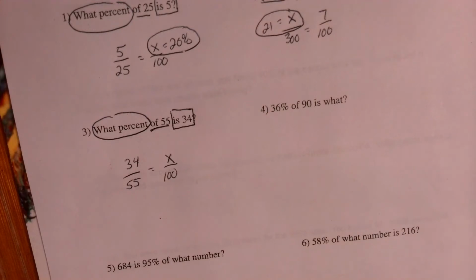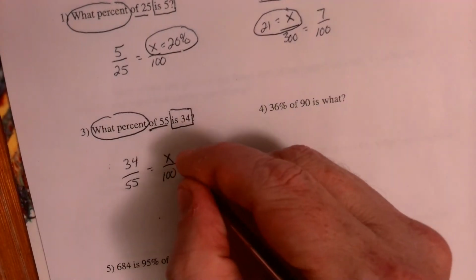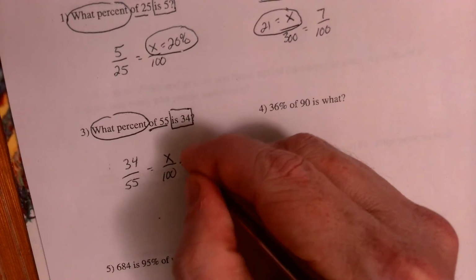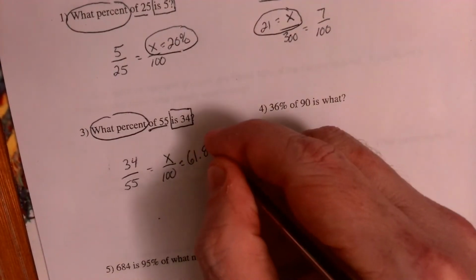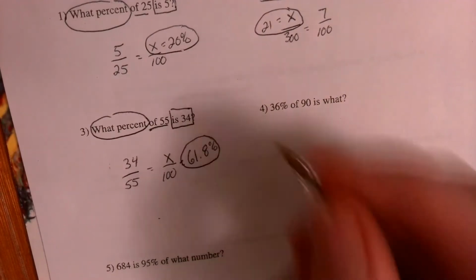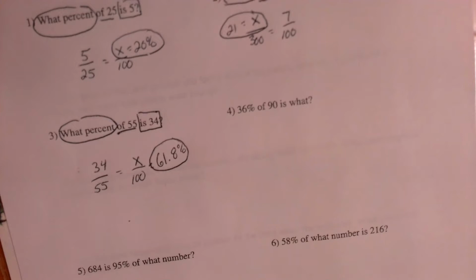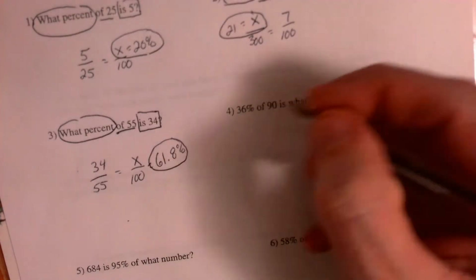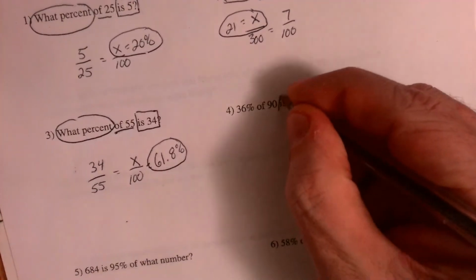If you want to put it in your calculator, that's 34 times 100 equals 3,400. Divide that by 55. Rounded, you get 61.8%. They say round it to the nearest tenth. So it's 61.818181, and that rounds to 61.8%.